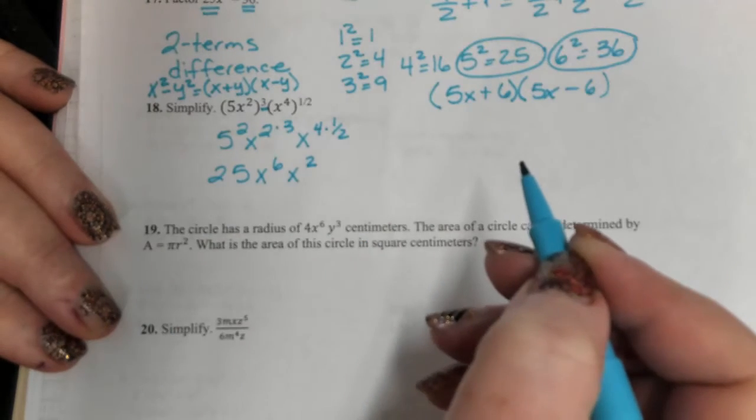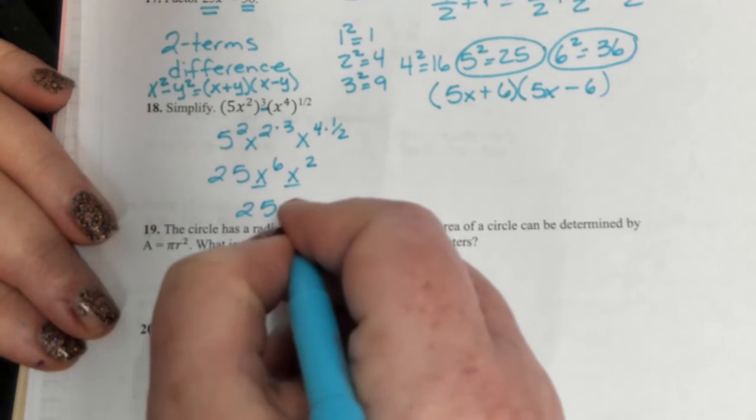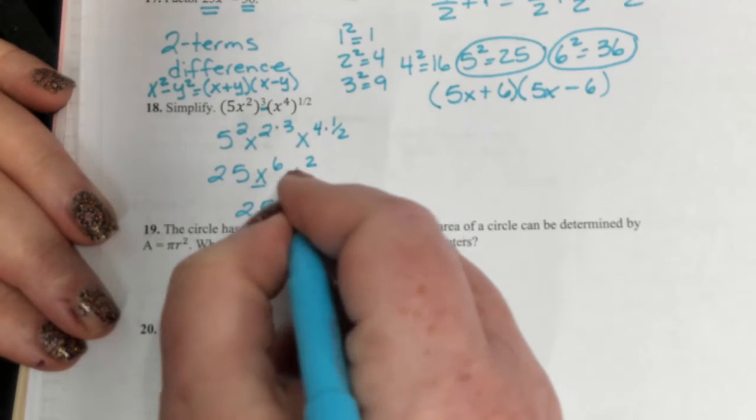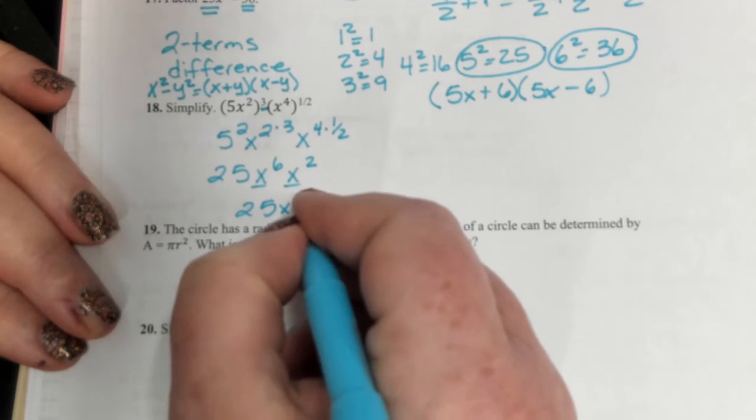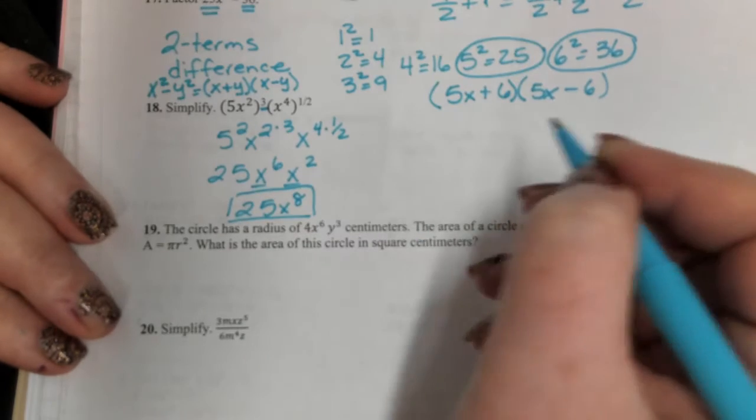We done yet? No, because we have an x and an x. 6 plus 2. When you multiply, you add your exponents. So there you go, 25x to the 8th. We talked about this in class.